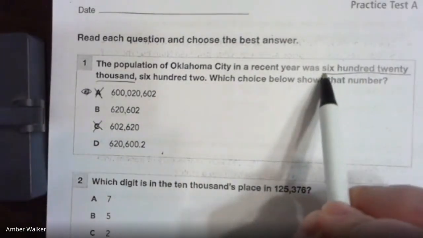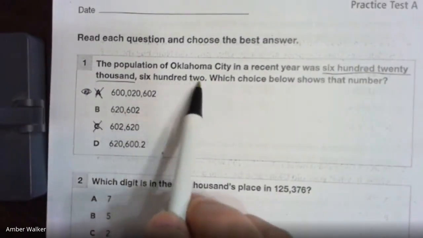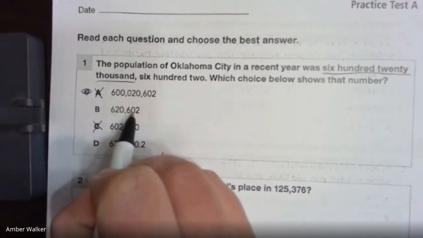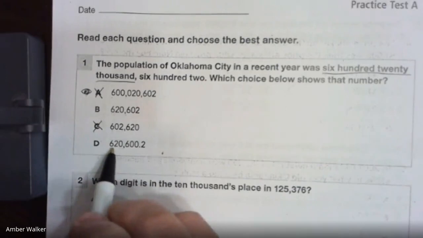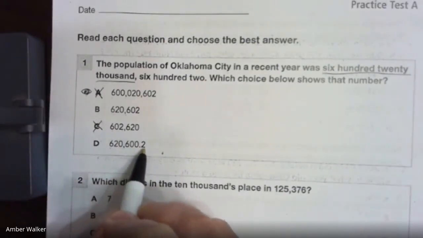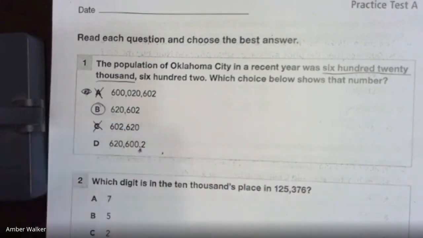So we've got 620,000, and the last part is 602. 620,000, 602, 620,000, 600.2. So this one, they tried to throw you off with that decimal there. Your correct answer is B.